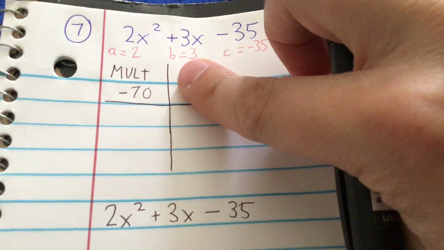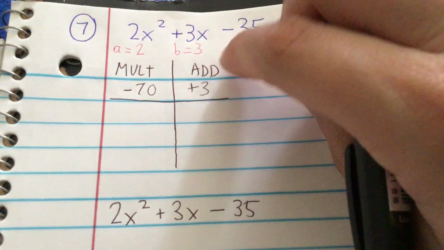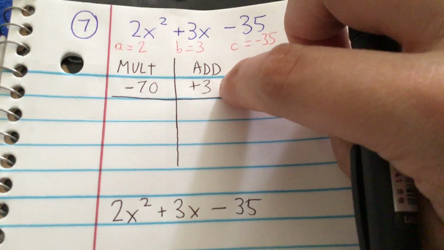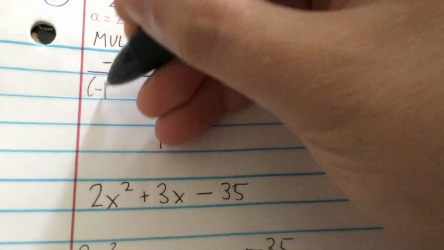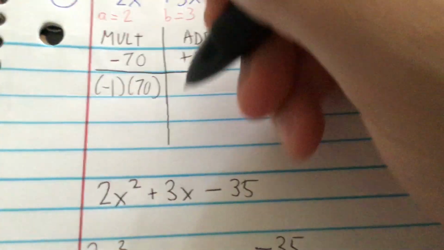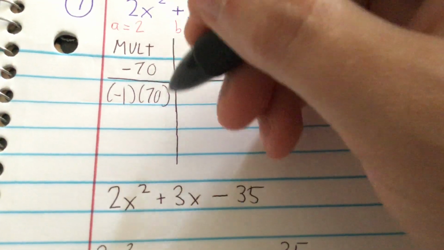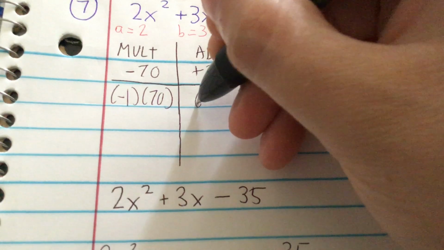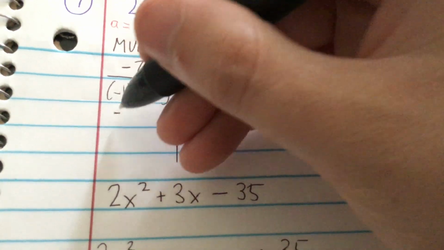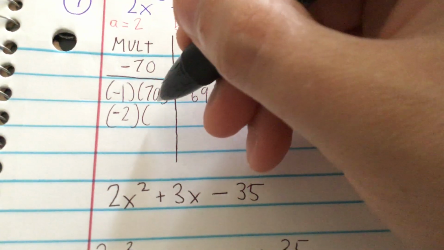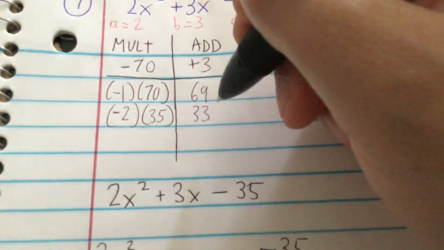So two numbers that multiply to make negative 70 tells me that it has to be a positive negative combination. But in particular, they have to add to a positive number. So that tells me that I'm going to make a table with weak negatives and strong positives. All right, so let's do negative 1 times 70. Negative 1 times 70 is negative 70. Negative 1 plus 70 is positive 69, so that doesn't help me. Let me try 2. Negative 2 and positive 35. They multiply to negative 70, but they add to 33.